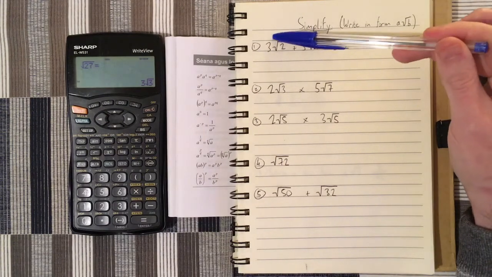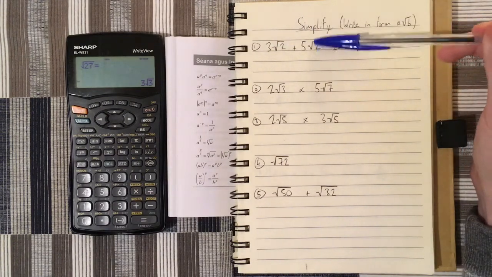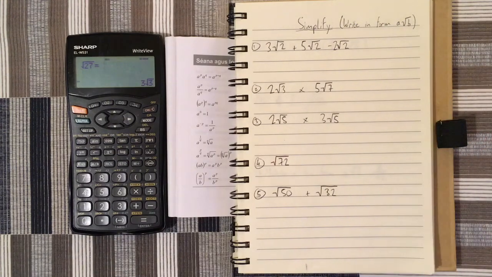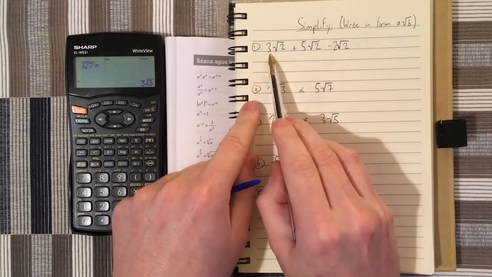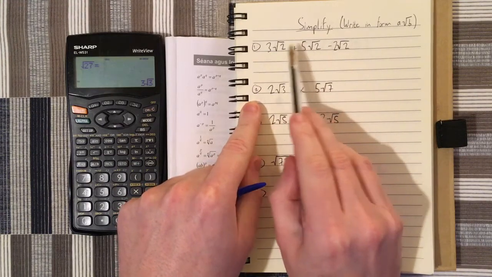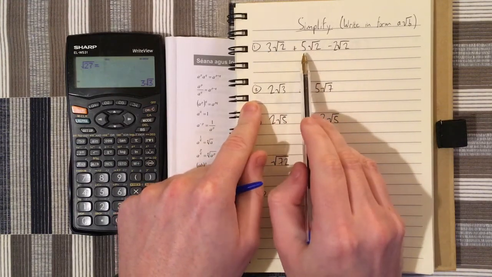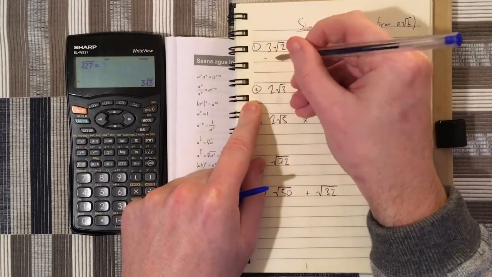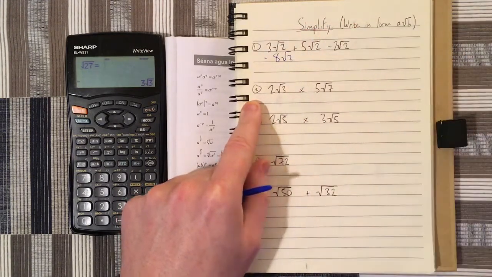In this case here, you can treat the root 2 just like it's a variable in algebra, like it's an x or a y. So you've got 3 root 2 plus 5 root 2. You've got 3 of something plus 5 of something. So 3 root 2 plus 5 root 2 is equal to 8 root 2.